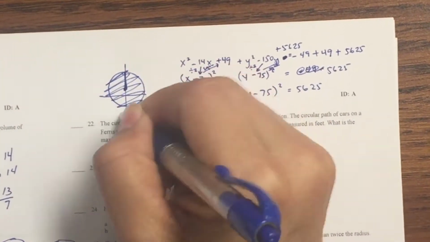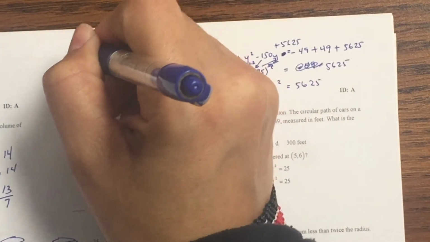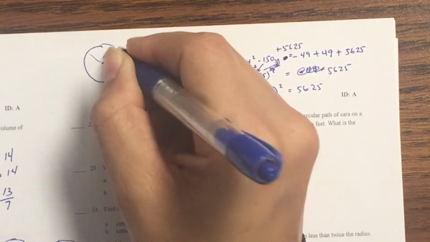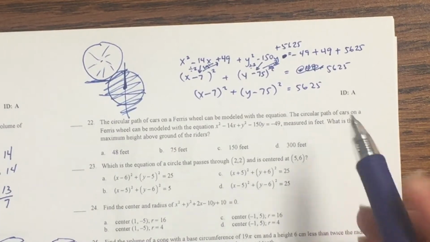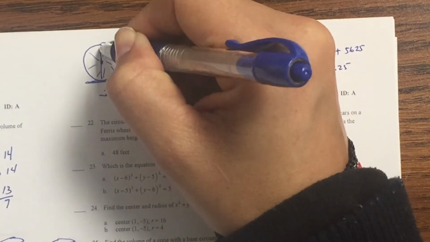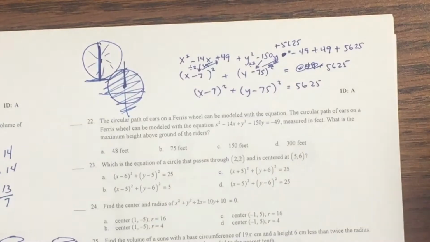All right, forget that picture actually. You have your Ferris wheel. Here's your Ferris wheel. It keeps going around. The maximum height, do you agree, would be the diameter of the circle?